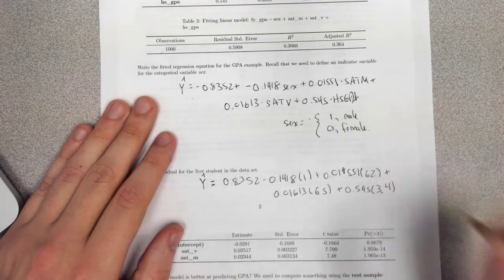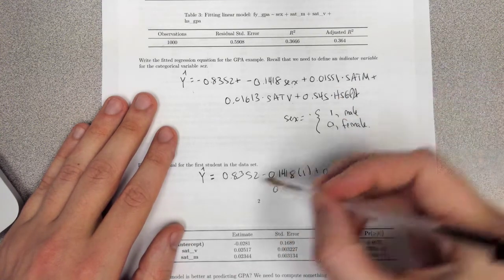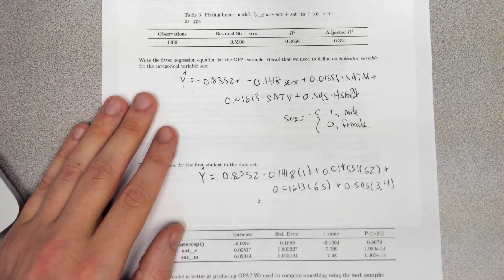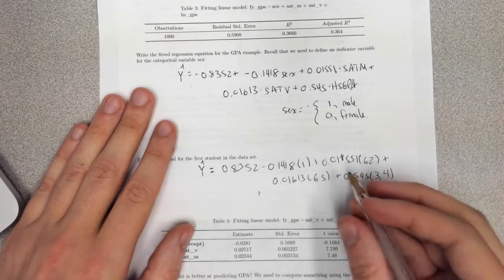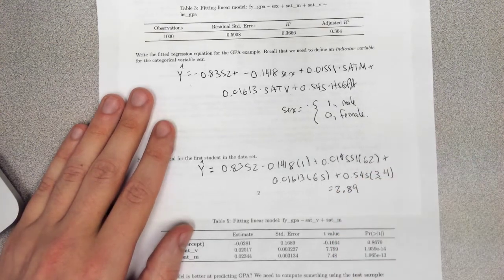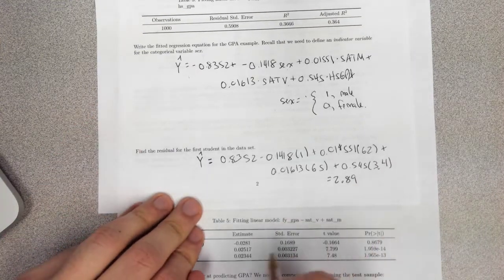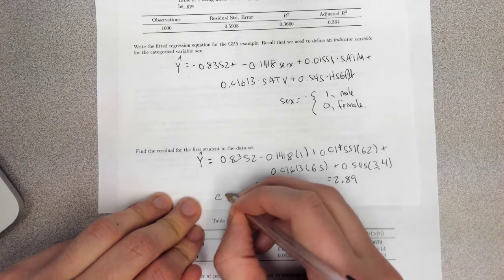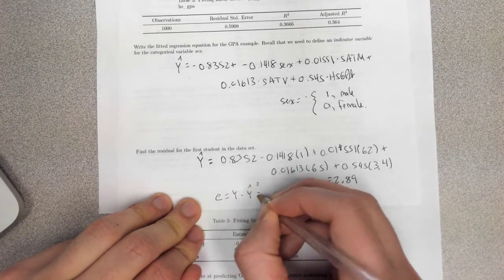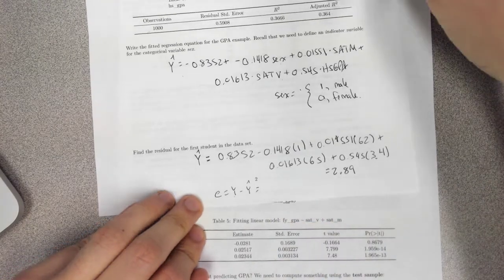All right, so again, prediction really isn't too bad for individual observations. You just plug in the different values. If you calculated all that out, which I've done ahead of time, you would predict this student's first year GPA would be 2.89. But the question actually asks for the residual, which is the same definition as before. It's the observed response minus what's predicted from the model.